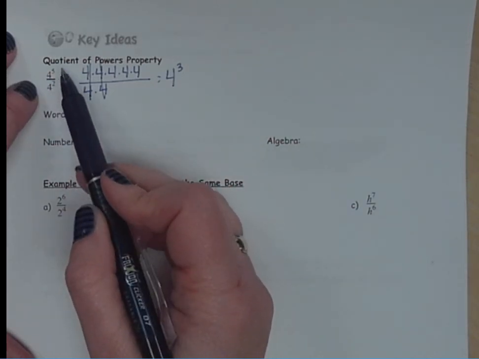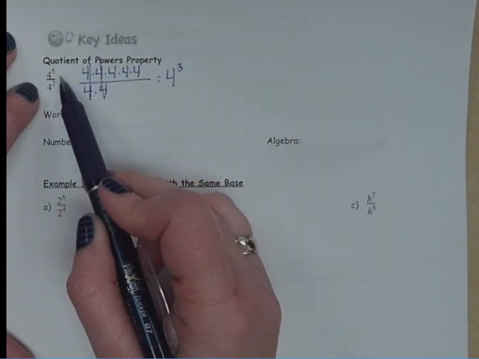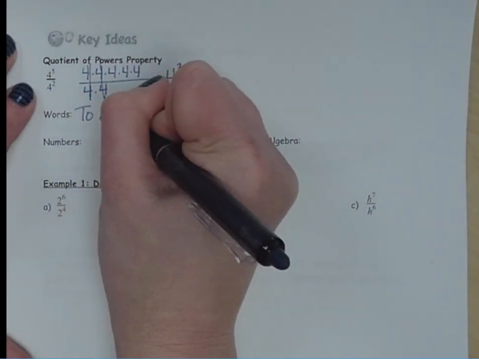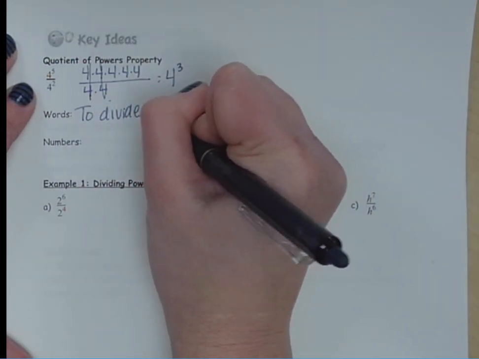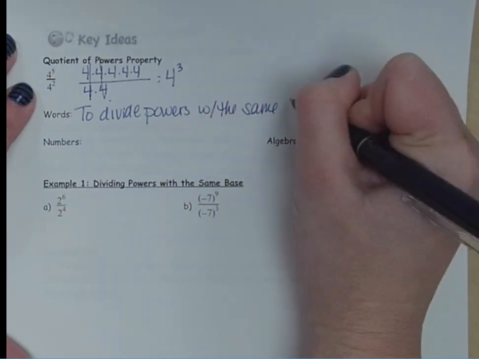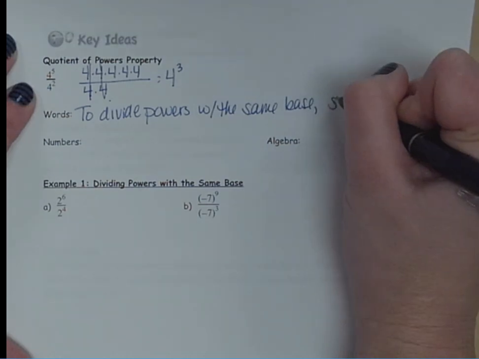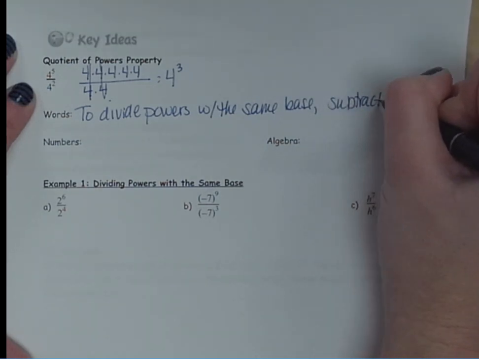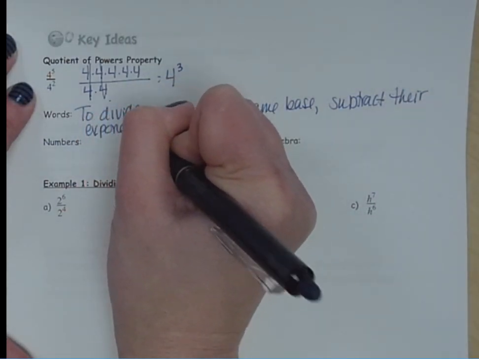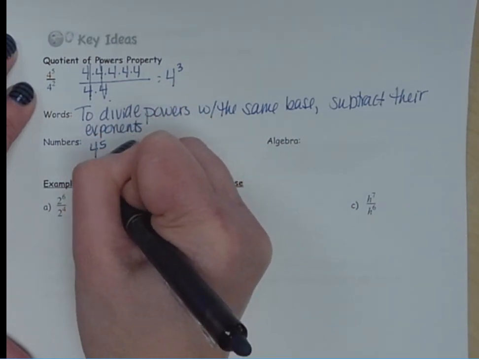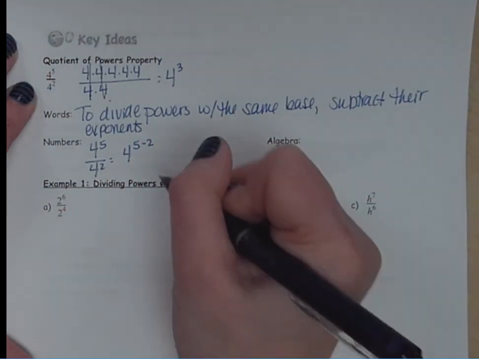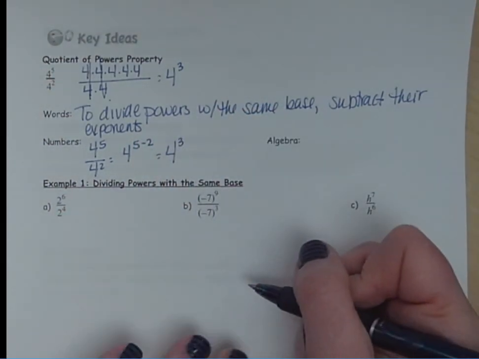So looking at 5 and 2, how did we get cubed here? Well, 5 minus 2 is 3. So to divide powers with the same base, subtract their exponents. So if we look, we had 4 to the 5th divided by 4 squared. So 4, then 5 minus 2 is 3. So my answer is 4 cubed.